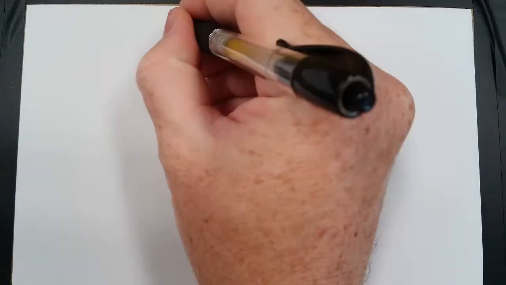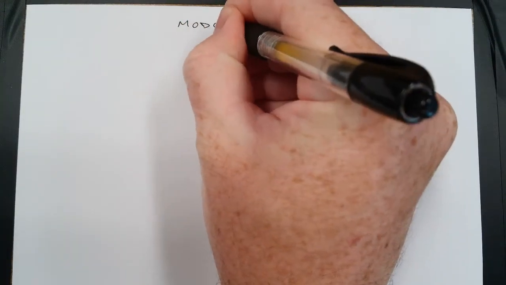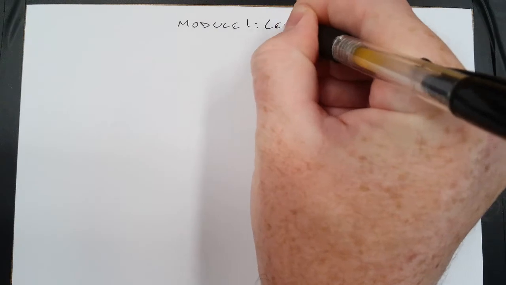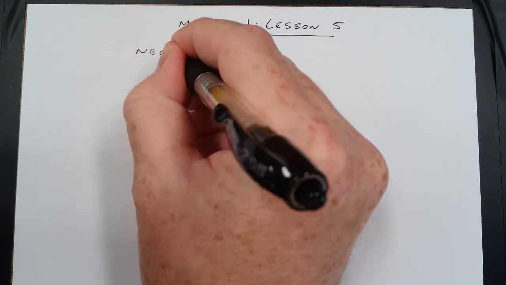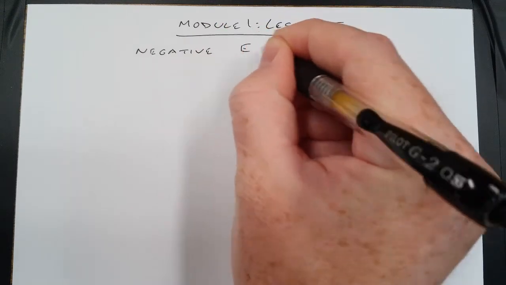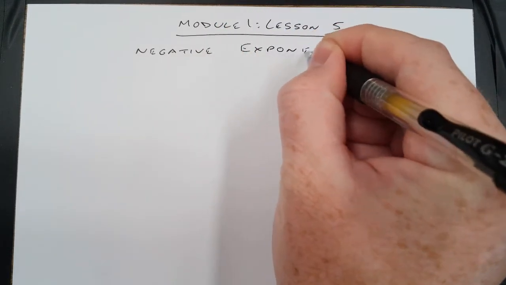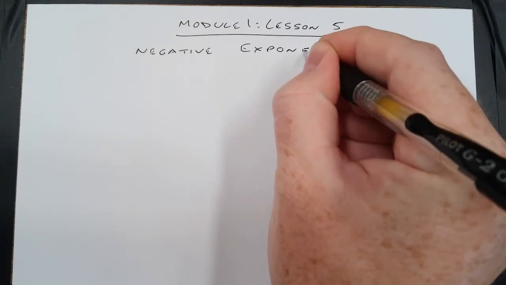Okay, class, welcome to your next math lesson. We are still in Module 1. Today we are doing Lesson 5. This is about negative exponents. We've been talking about exponent rules for about a week now. And so far, all of the examples we've done have been with positive exponents. Last lesson was the zero exponent. Now we need to see about exponents less than zero.